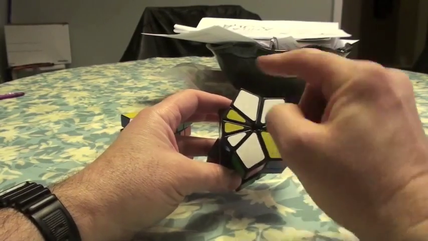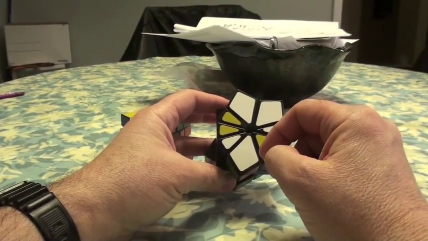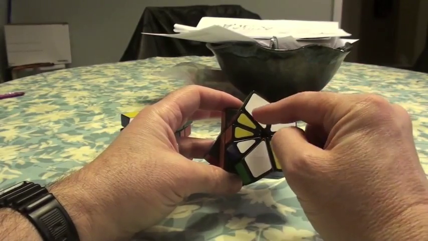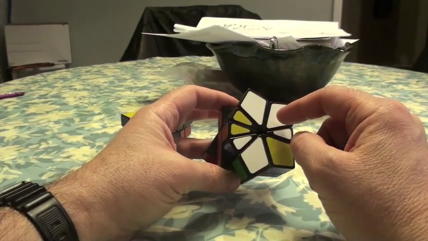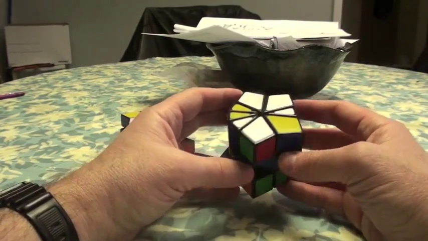So 1, 2, 3, 4. Say this is all filled, so it looks something like a flower, and the one where you have all the edges in with just two corners is going to look something like a fish with a fishtail.